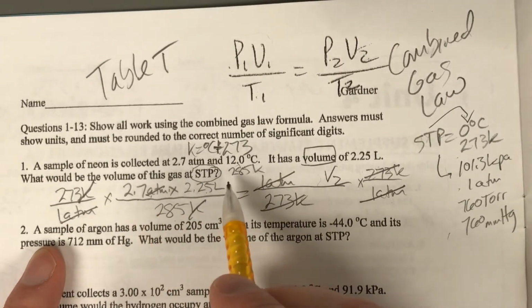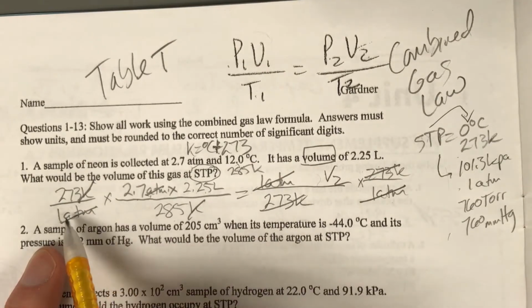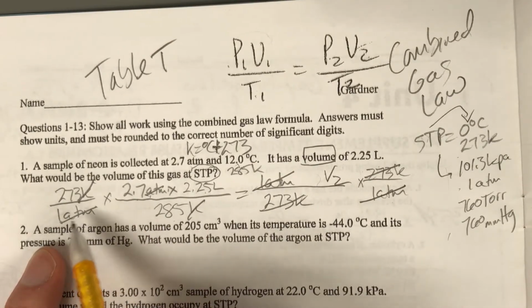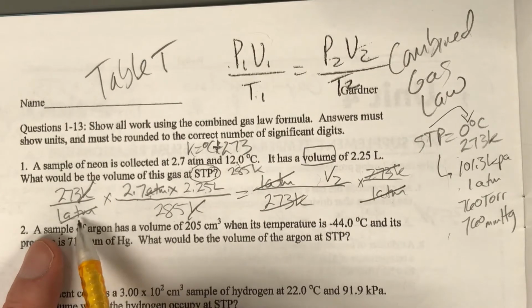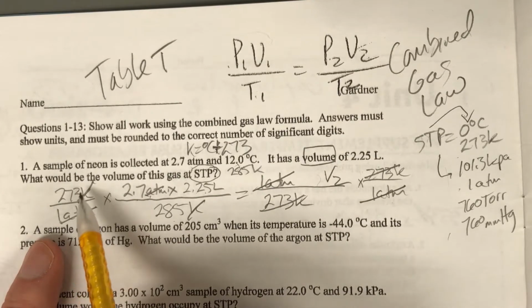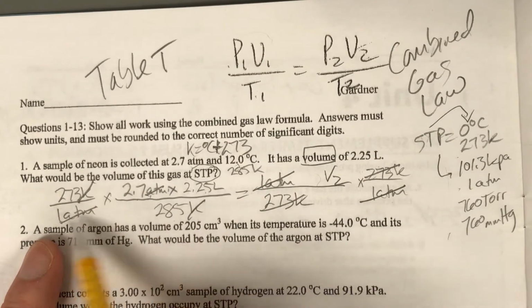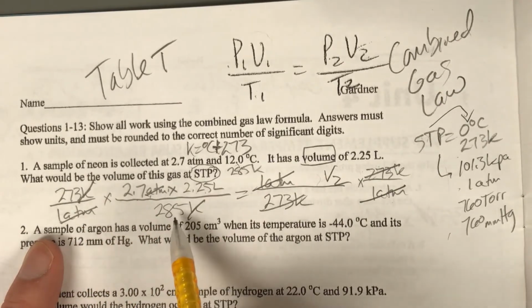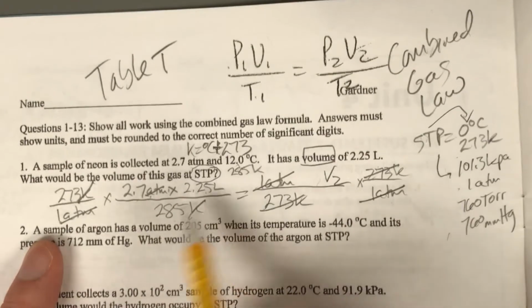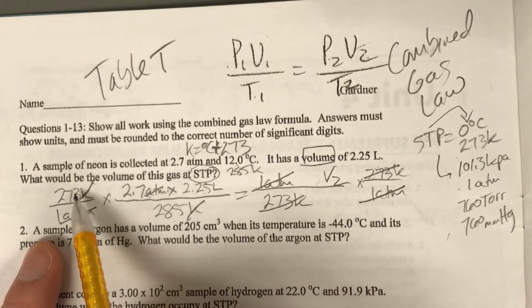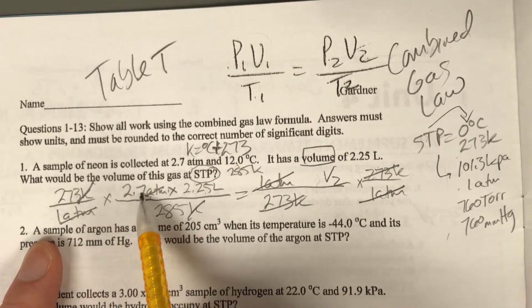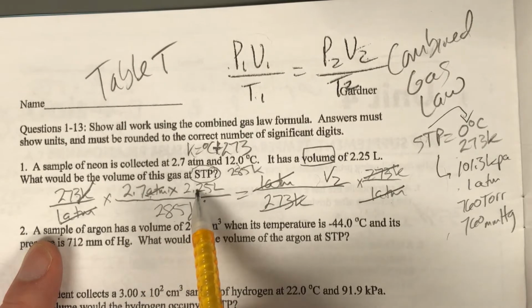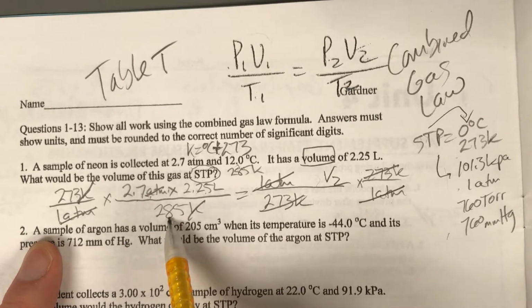Now, what we need to do in our calculator, this one is a little easier because there's a 1 here, and we don't really need to add or do anything to that value because it's not going to change the math. But basically, anytime you have calculations with multiple values in the top of your numerator and the bottom of your denominator, everything in the top gets multiplied, everything in the bottom gets divided. So 273 times 2.7 times 2.25 divided by 285.